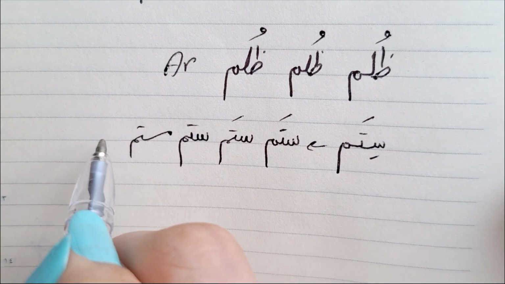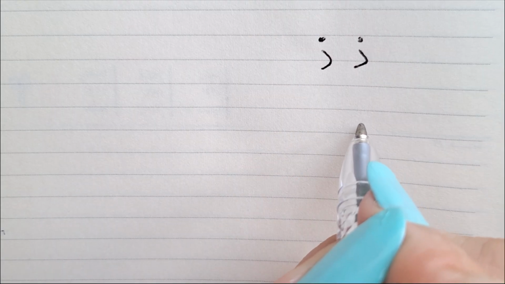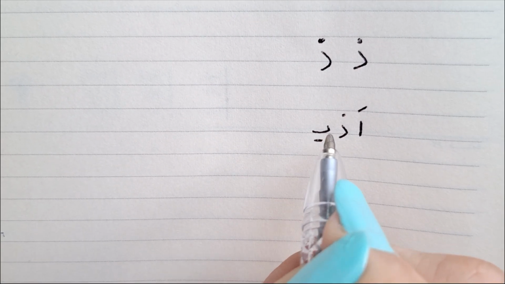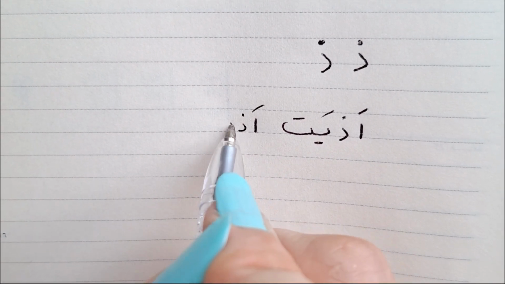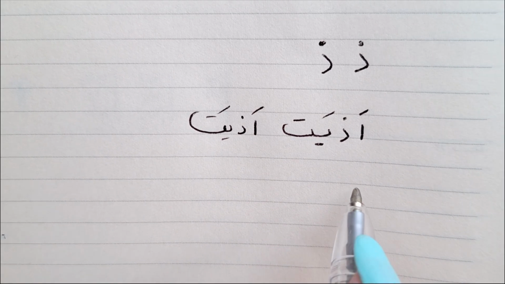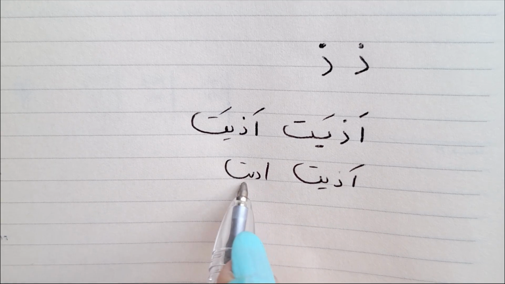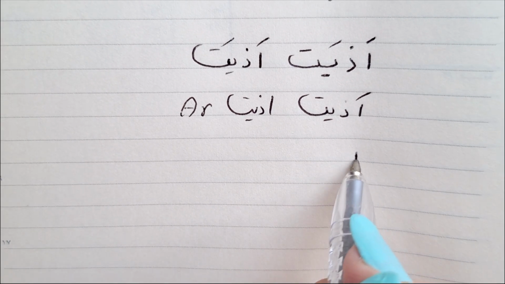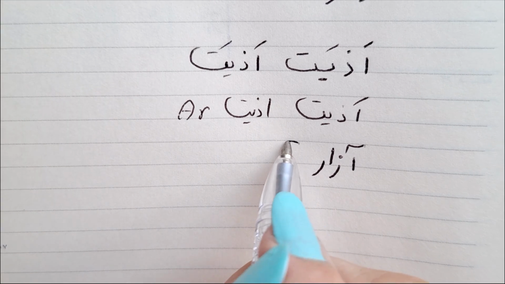Let's go for zal. This is how we write zal. Example, a plus zal plus y plus a plus t. Y here is red e, so aziat. Aziat means annoying, bothering. So instead we use the Persian word which is azar. A-Z-A-R.